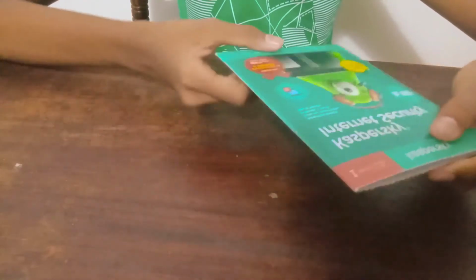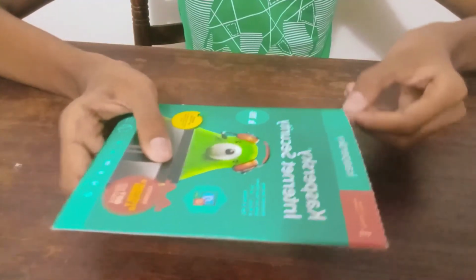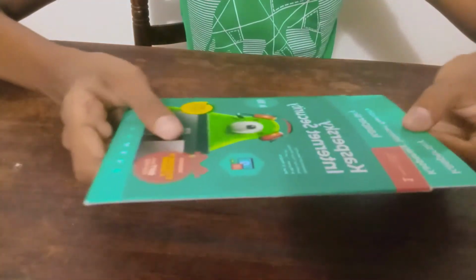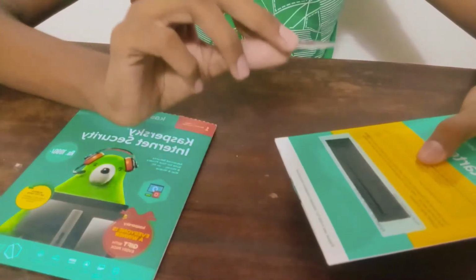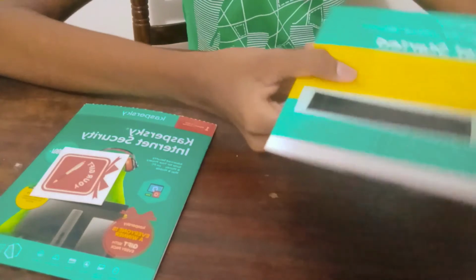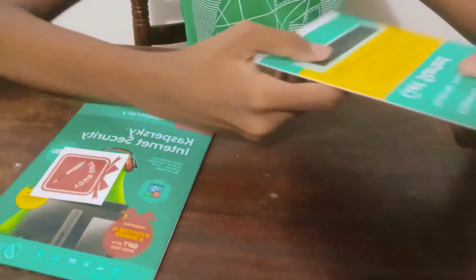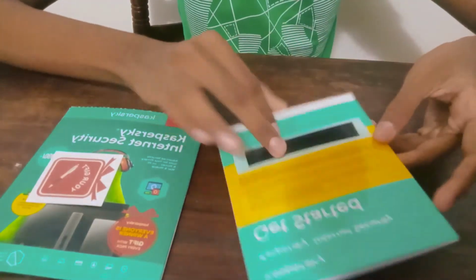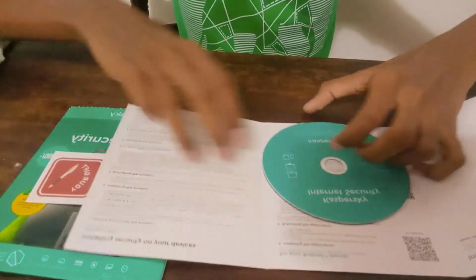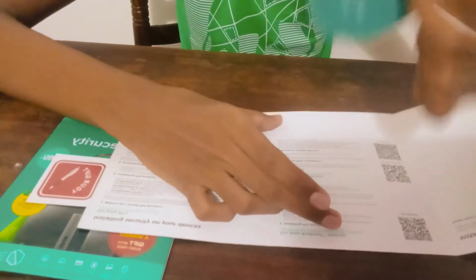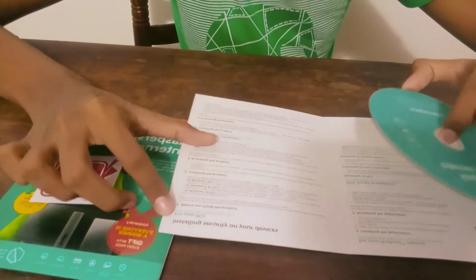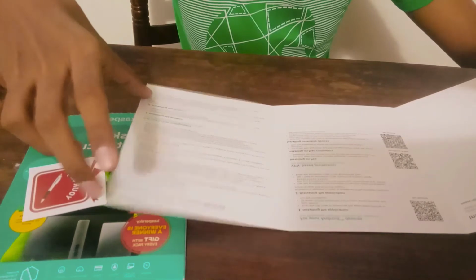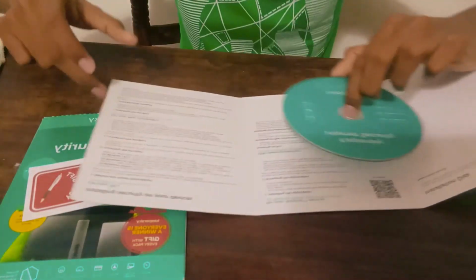Now I will unpack this. After cutting the upper part, you will receive a pack like this, and also a little gift token, this pen, and you will get your activation code here. Inside you will also get a green CD named Kaspersky Internet Security, with instructions on how to install it on your PC, Mac and Android device, and about VPN-based protection, installation and some more protections.